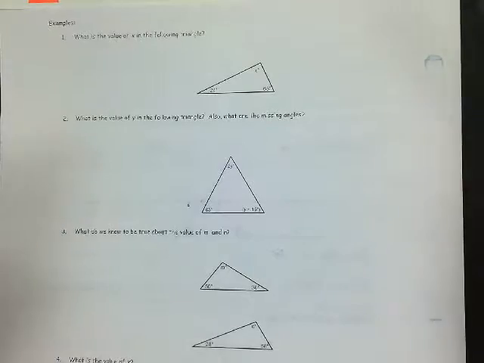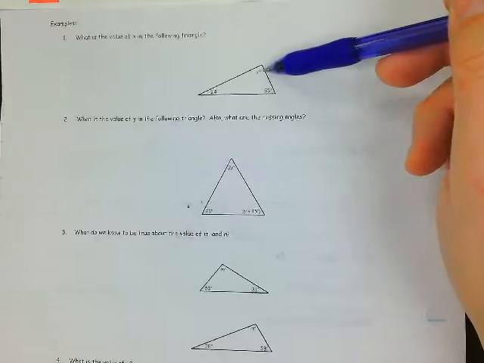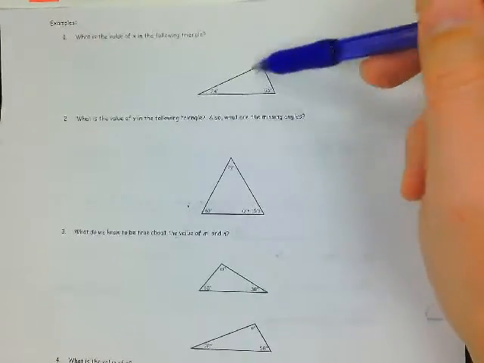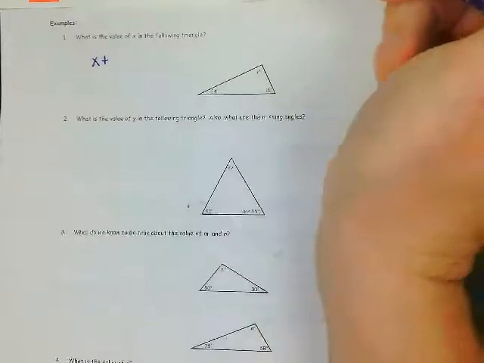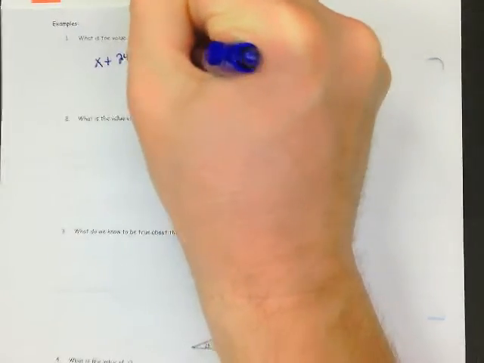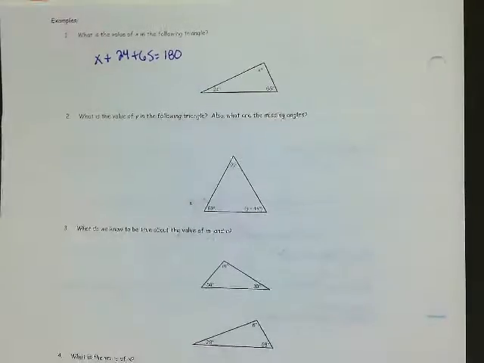So let's start off easy. I'm going to show you how you can do this in your calculator, even for the easy equations, but I'm going to do it mainly so you can do it for the hard equations, okay? Alright, so we're going to find the value of x in this triangle. Well, what do all 3 angles of that triangle have to add up to equal? 180. So x plus 24 plus 65 equals 180.